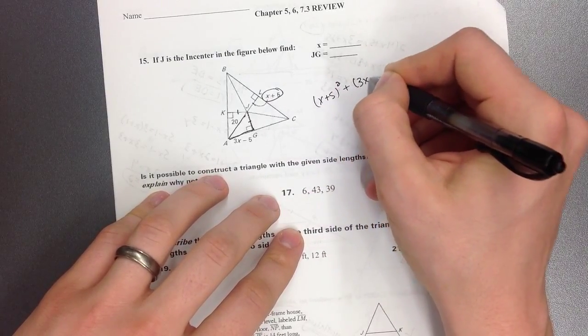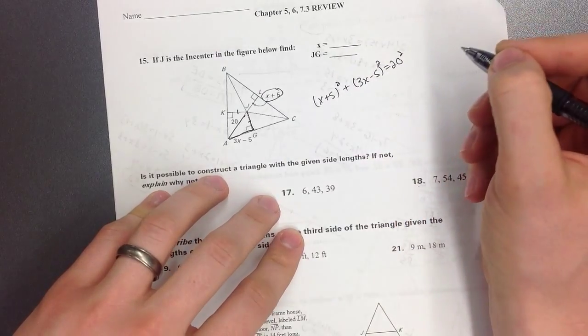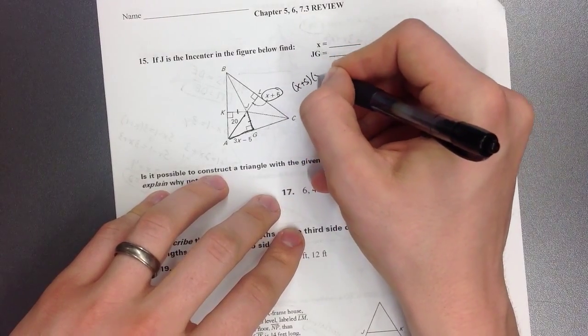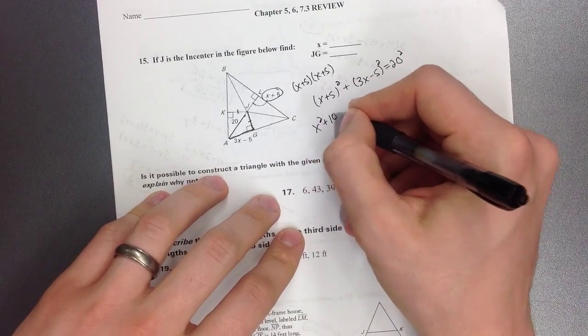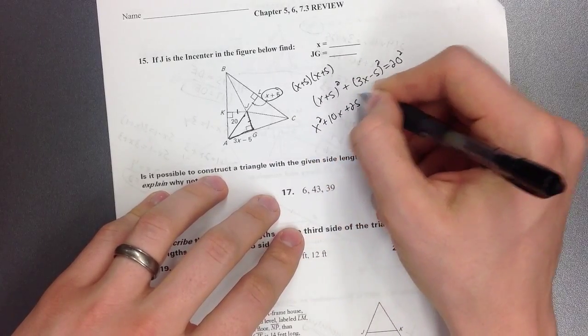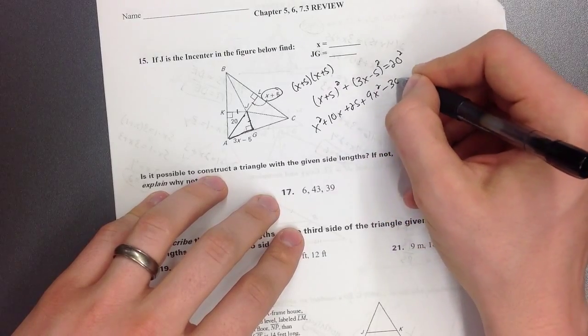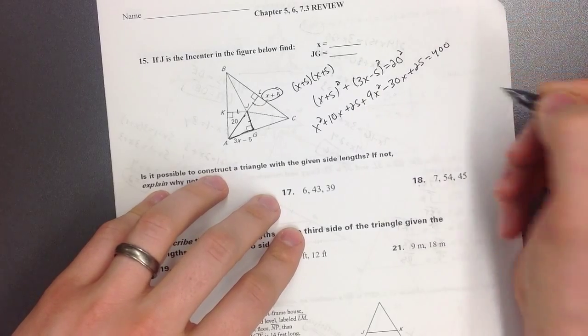We've got 3x minus 5 and then equal to 20 squared. You're going to want to rewrite it as x plus 5 times x plus 5 so you can FOIL it. You're going to get x squared plus 10x plus 25. And then you're going to get 9x squared minus 30x and then plus 25 again. And that's going to equal 400 once you FOIL it all out.